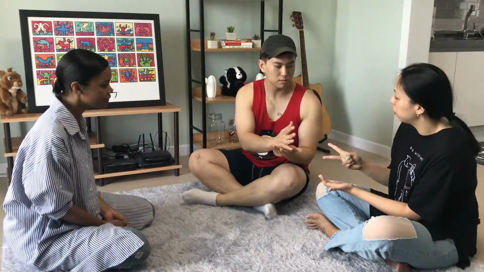Rock, scissors, paper. Okay, so John loses, so then he would ask a question to Catherine. What's your favorite sports? My favorite sport is basketball. Okay, good. So now it would be Catherine's turn, and she'd go to the next person in the circle. Rock, scissors, paper.